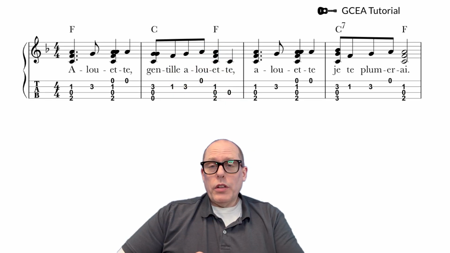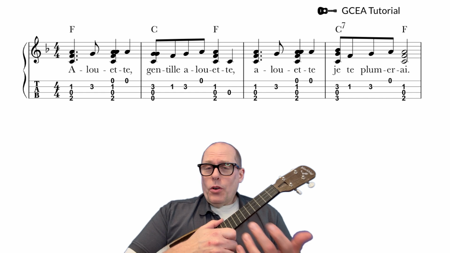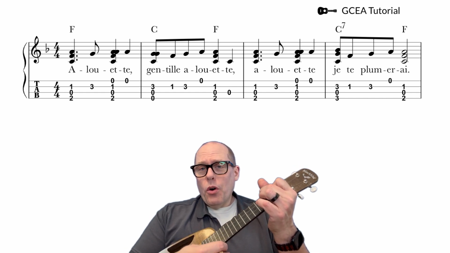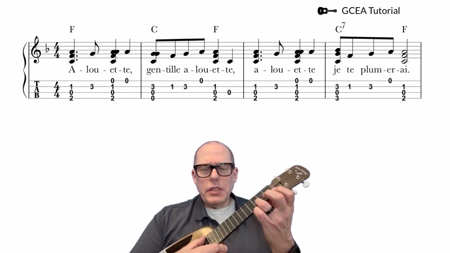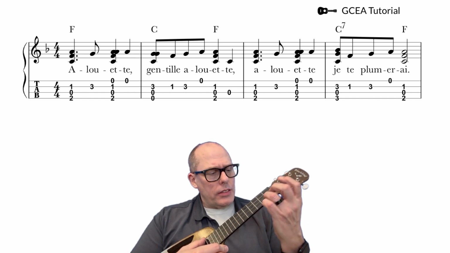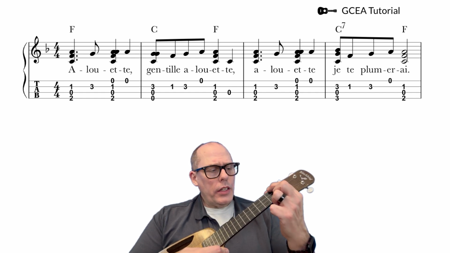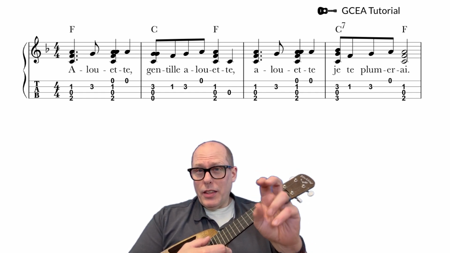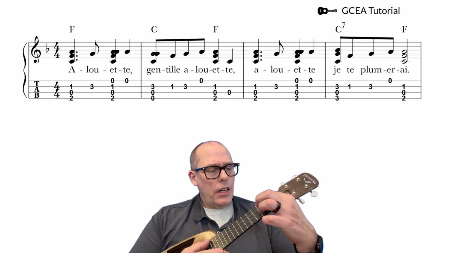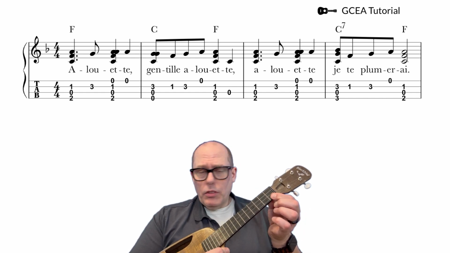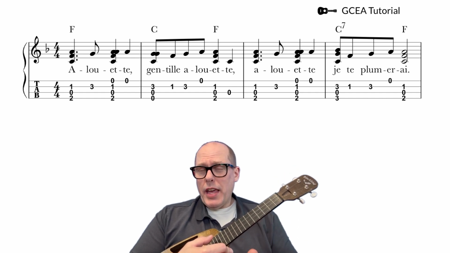All right, let's do a tutorial for GCEA soprano concert or tenor ukulele. There are only 2 chords really in the song. You've got an F chord and a C chord, and occasionally a C7 chord, or a C chord where you're going to play the ring finger on the 2nd string 3rd fret. And then sometimes you're going to use the 7th of the C7 by going up to the 3rd fret on the 4th string, which is that B flat on the 4th string. So you'll be having to do that occasionally.